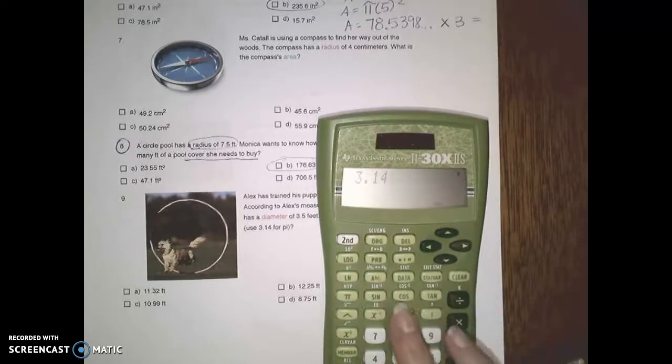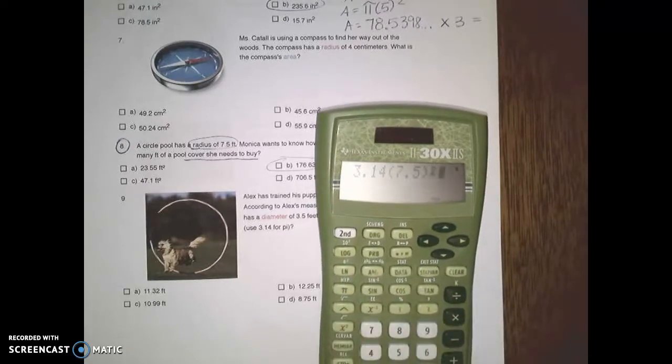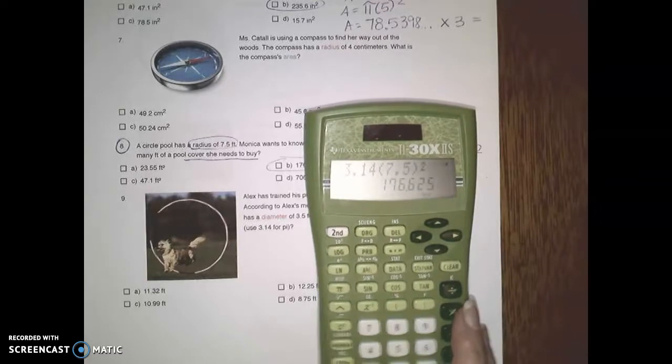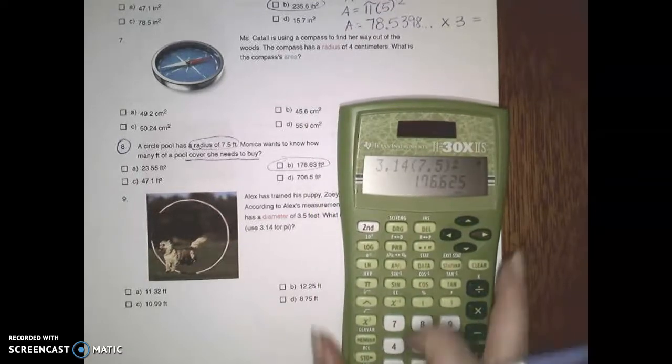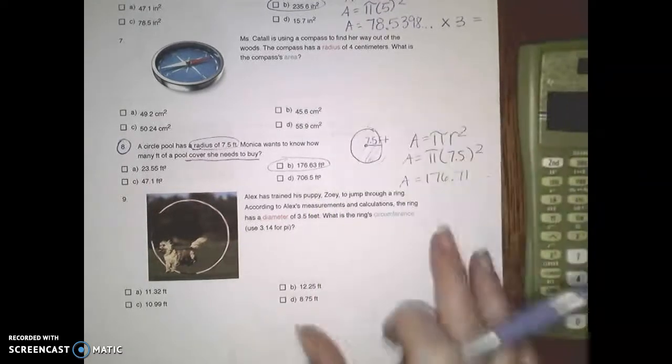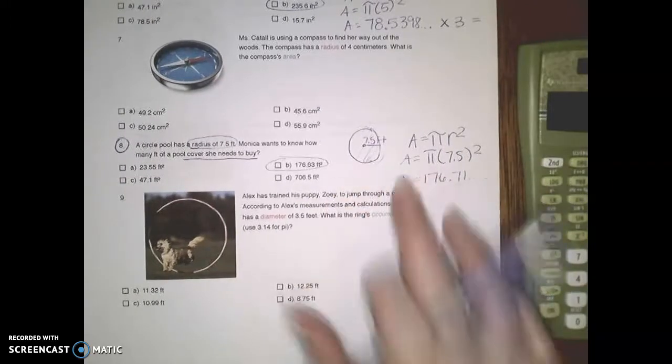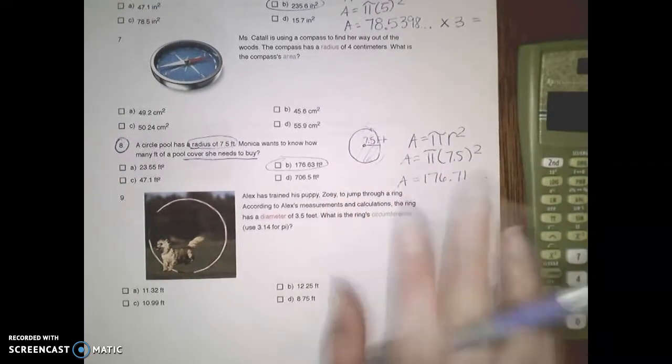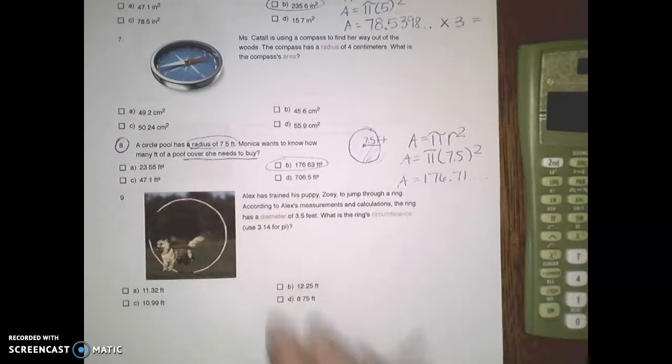So 3.14 times 7.5, okay, there it is right there, using 3.15. You can use 3.15 or the pi symbol. You'll be off by a couple tenths if you use one or the other, okay. Just be mindful. Sometimes it'll tell you in the directions.